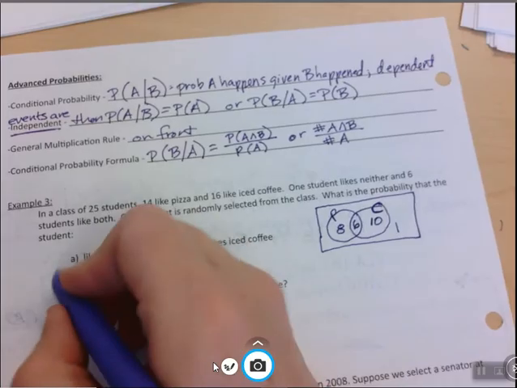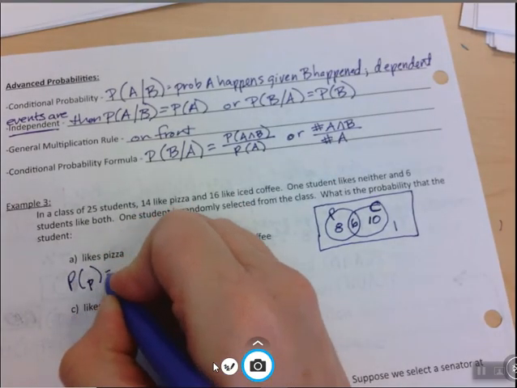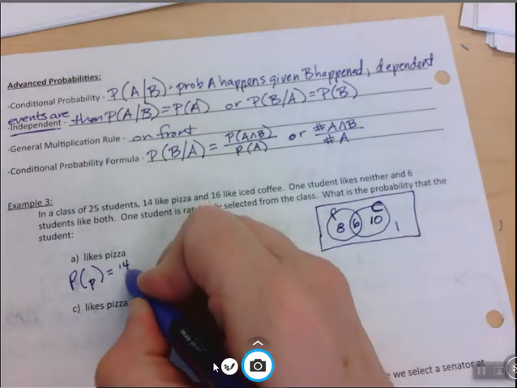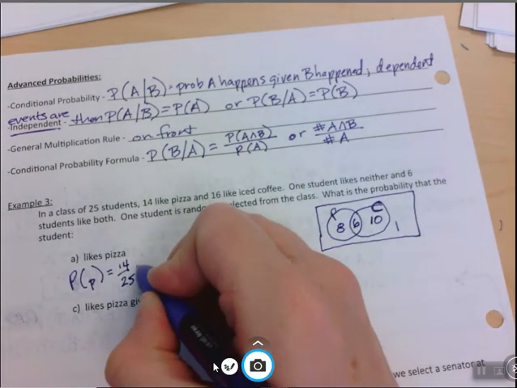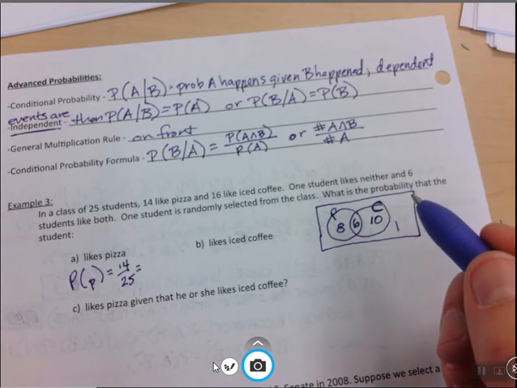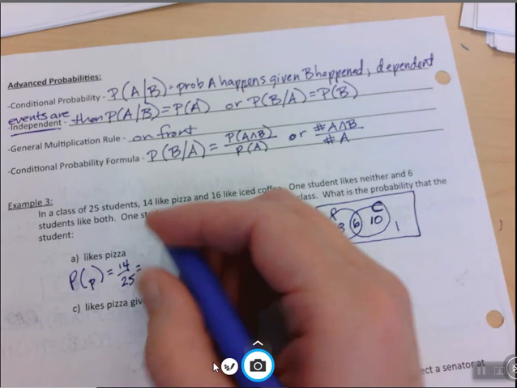Okay, I don't like writing the probability of pizza because they're both P's, right? I'll call it little p though. Probability of pizza is going to be 14 out of what? 14 out of 25, which is what percent? 56%? Okay.